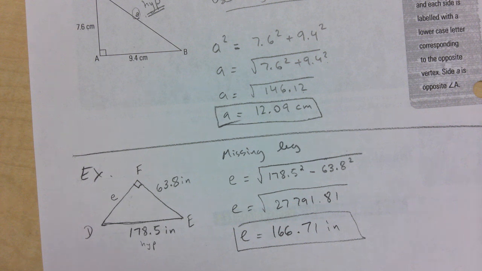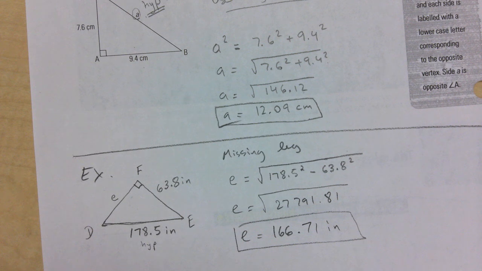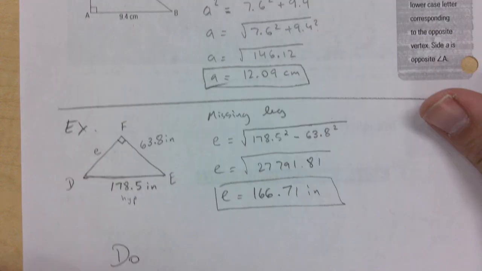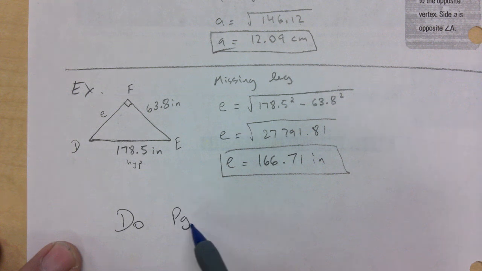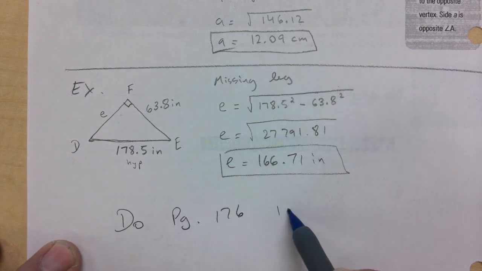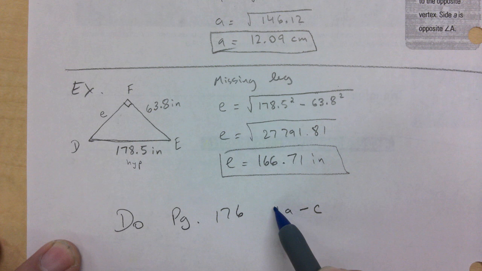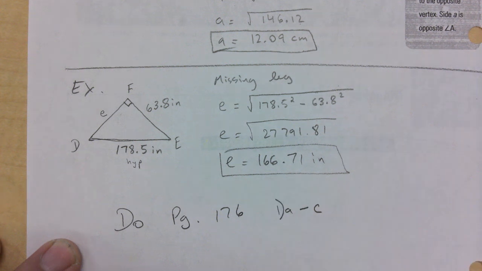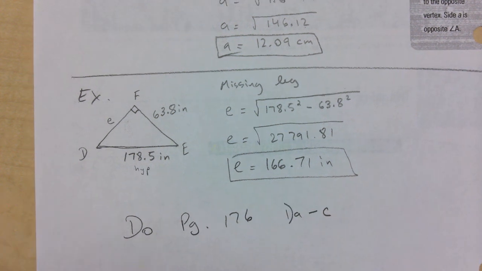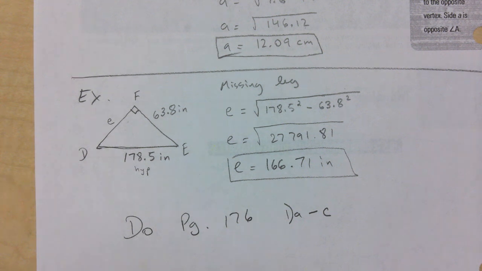And now I'm going to ask you to do 1A to C, okay? Do page 176, 1A to C, right? Do that now, practice. C is a little tricky, but you should be able to do that at this point. So take a few moments. I'll pause the recording. We'll do 5 minutes.